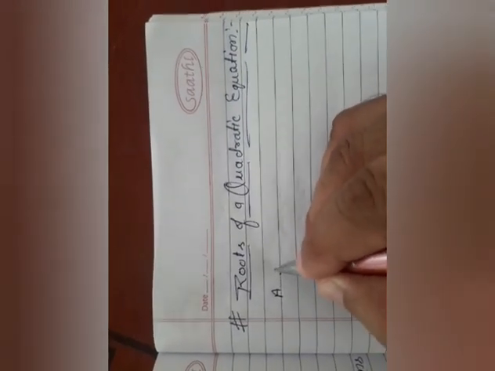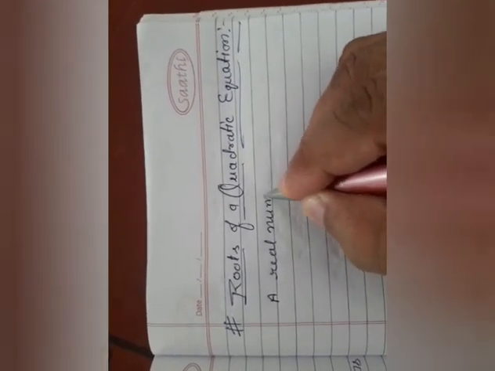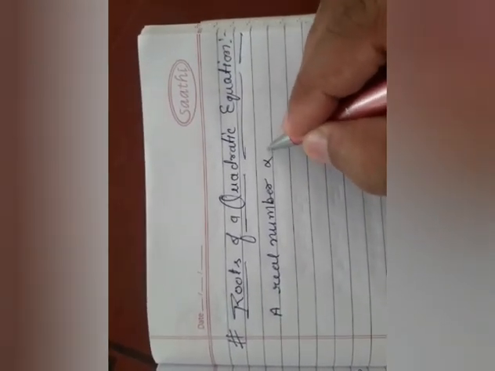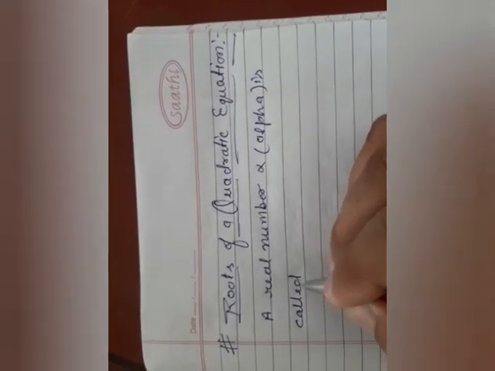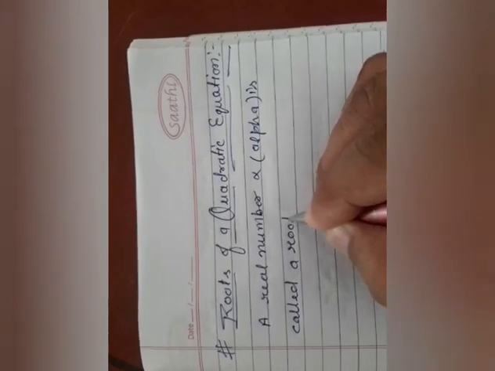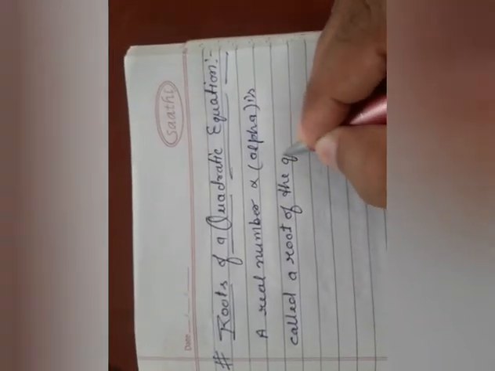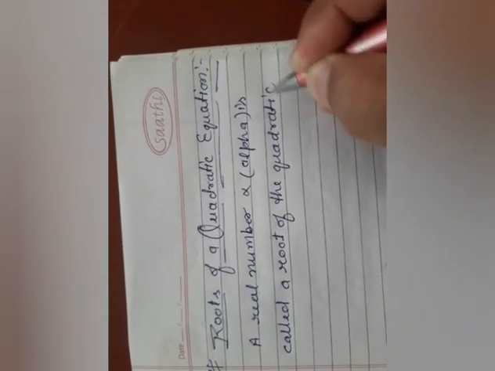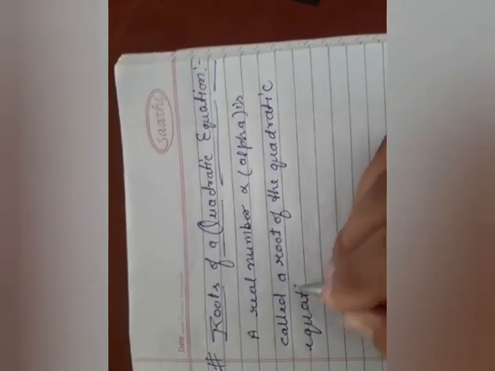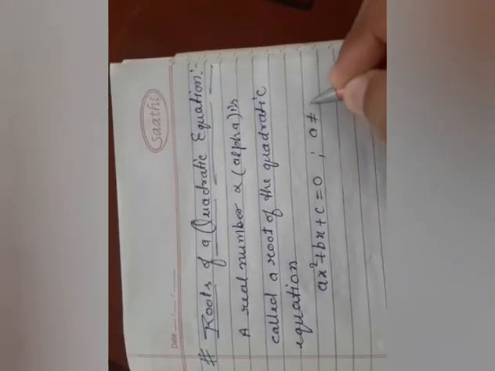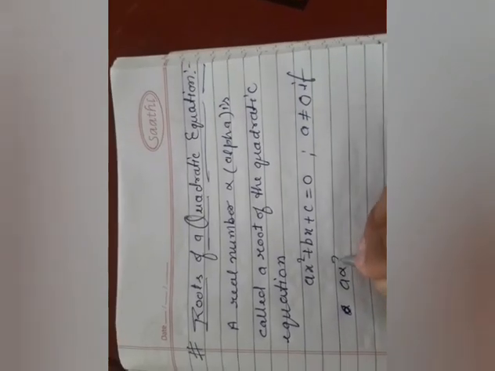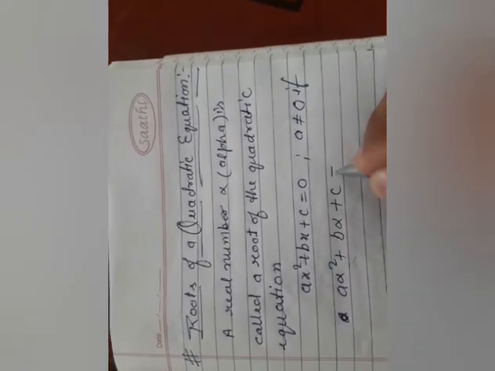A real number alpha is called a root of the quadratic equation ax square plus bx plus c is equal to 0, where a does not equal 0, if a alpha square plus b alpha plus c is equal to 0.